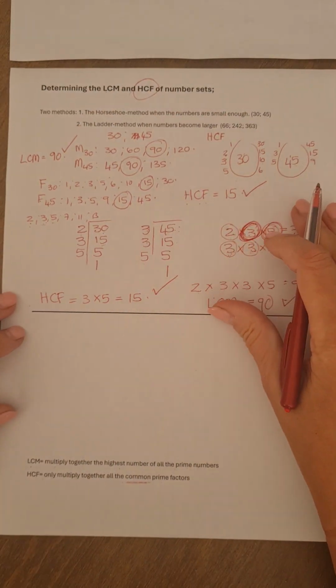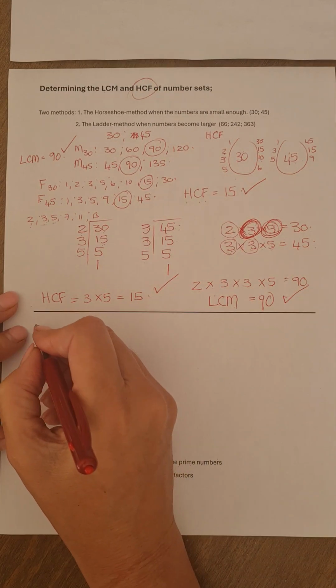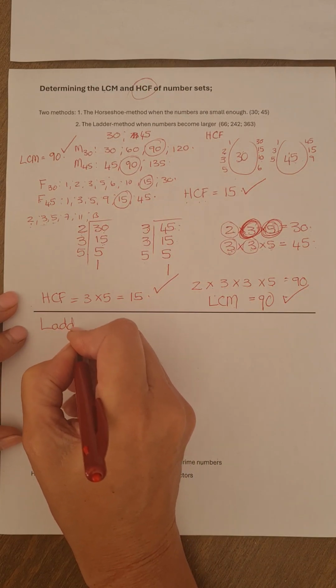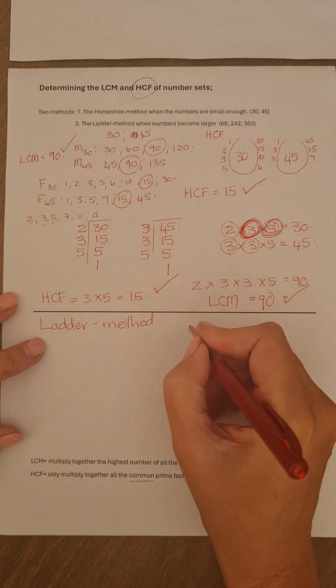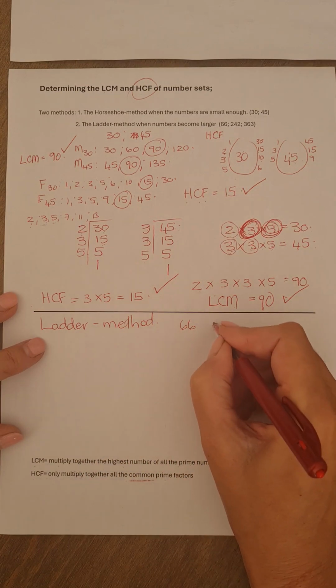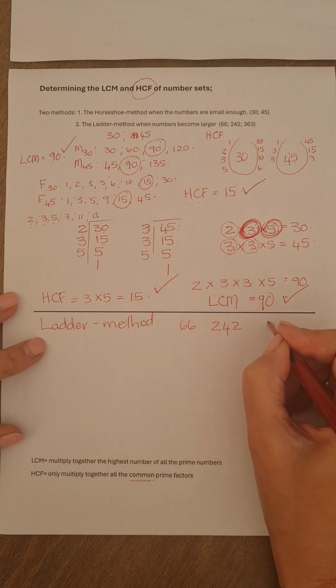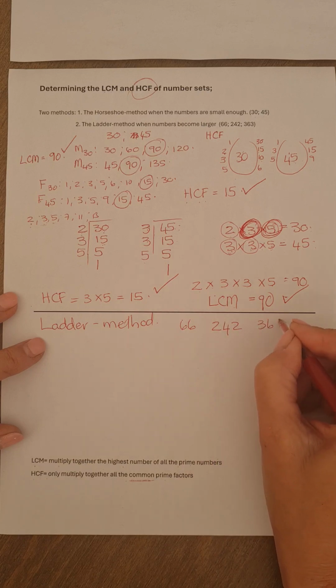Now I'm going to use this horrible ladder method that I don't like either. I'm going to do the ladder method only because I'm working with 3 big numbers. Okay, very painful.